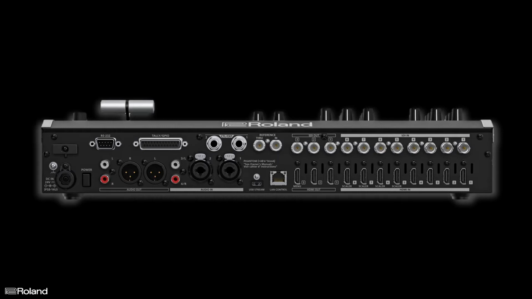The XLR/TRS combo inputs and RCA inputs. So you saw those audio controls earlier. And then you have balanced and unbalanced audio output. And above that, RS-232 for serial control. Same command set as that TCP LAN control. And then Tally and GPIO if you're going to wire this to a Tally system, or you want to use general purpose input and output for commands. And of course the power button. And this uses our PSB-14U power supply.